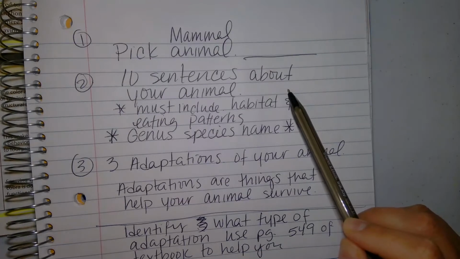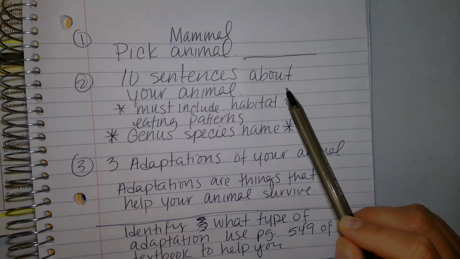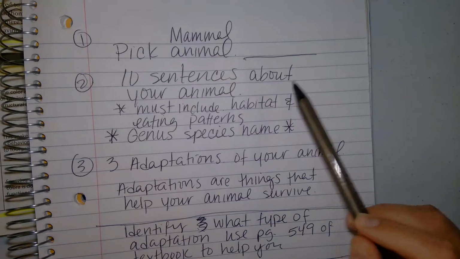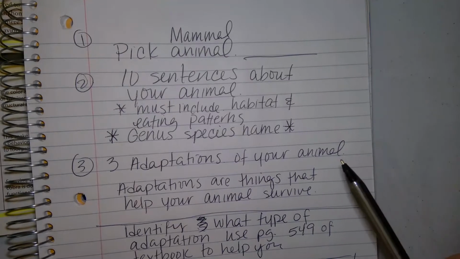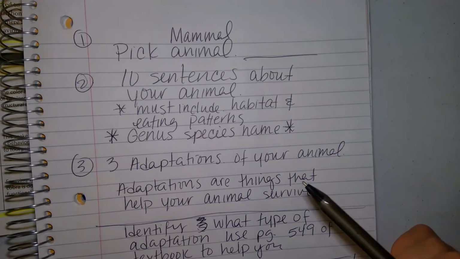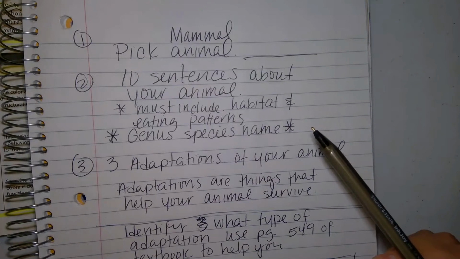Do not copy and paste, because I know one thing. I've been teaching a long time, y'all, and I can 100% tell when what you're writing isn't what you did, when it's what someone else did. See, that's the power of being a teacher. I can tell when you've copied and pasted. That's not supposed to happen anyway.